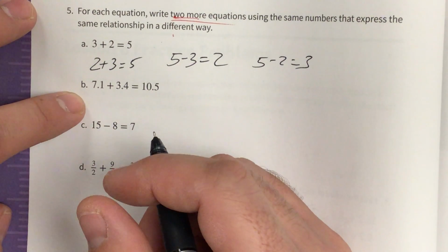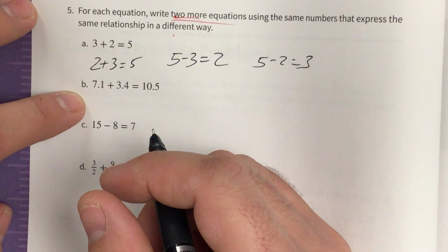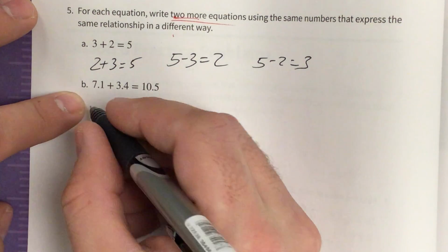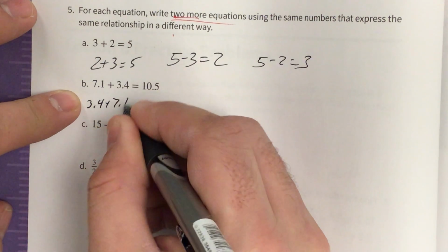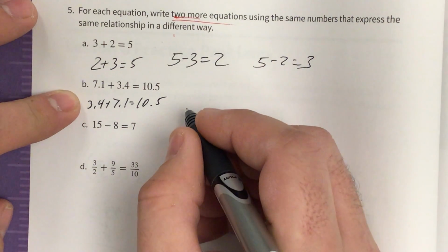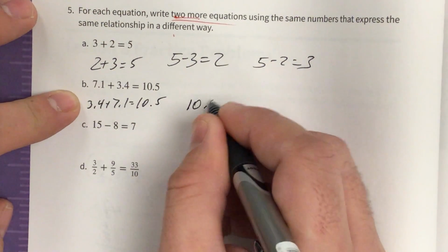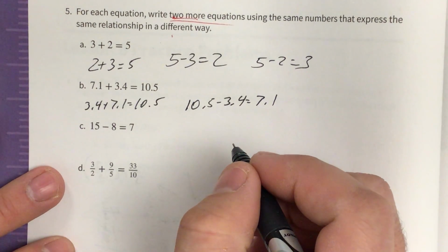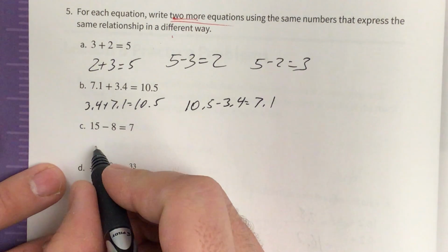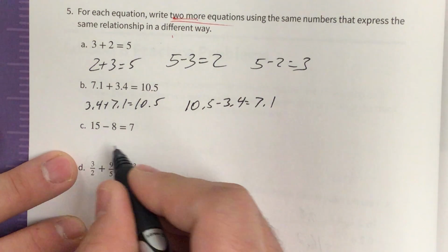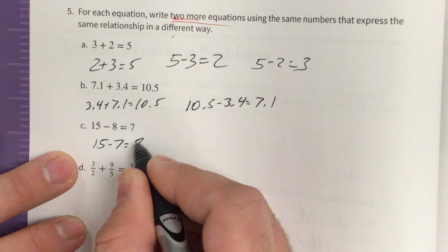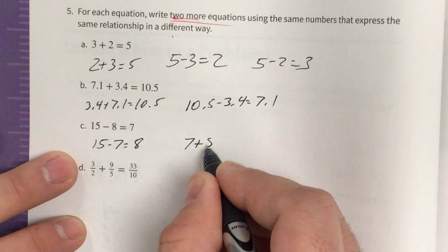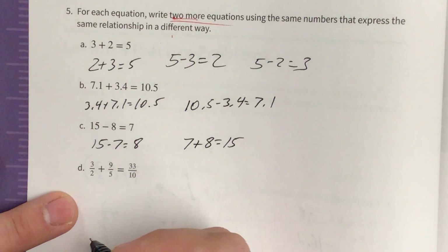Next one. Miss Nielsen, you got it? 3.4 plus 7.9 equals 10.5. Got another one? Perfect. Jonas. 15 minus 7 equals 8, and 7 plus 8 equals 15. Good. Evan.